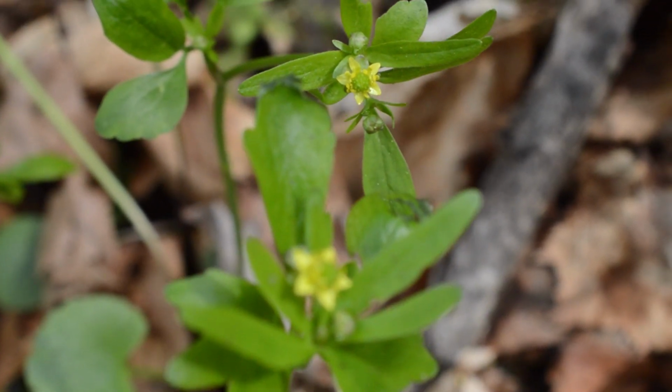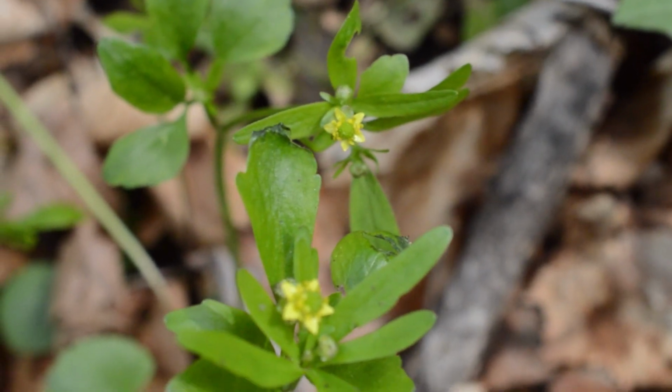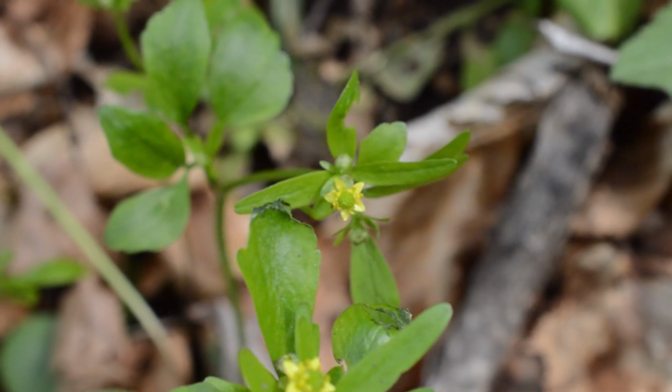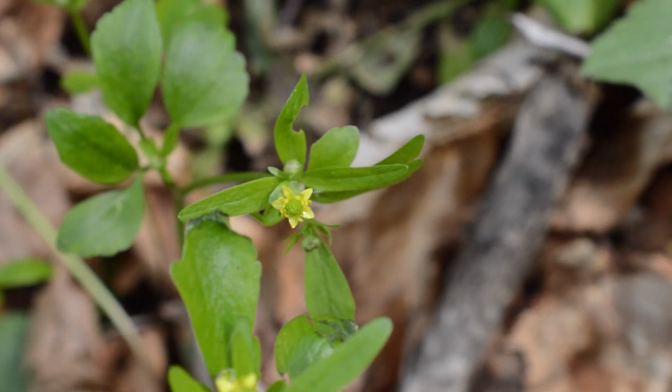Happy I got to show you that cool rare one. And I think I've got, oh, there were two nice things to see on the way out that we can go check out. All right, take it easy.